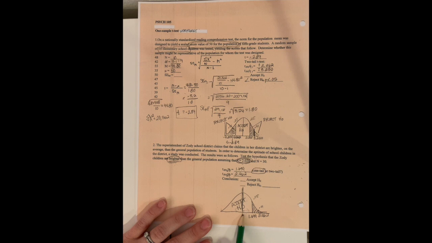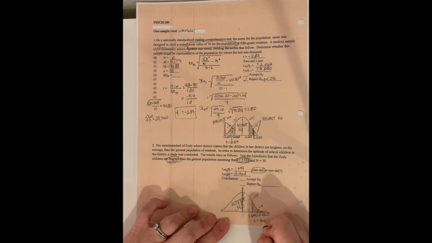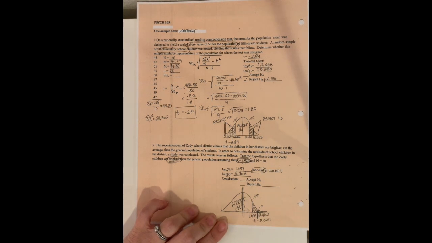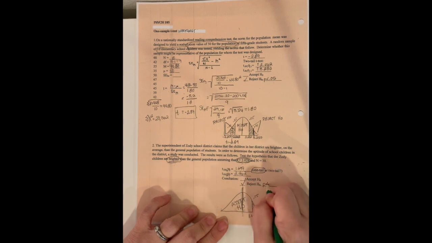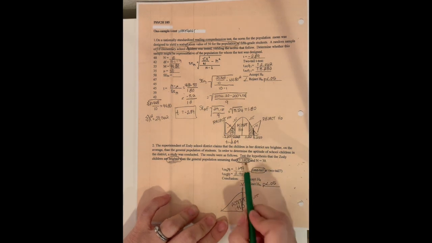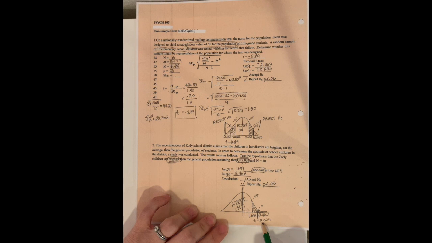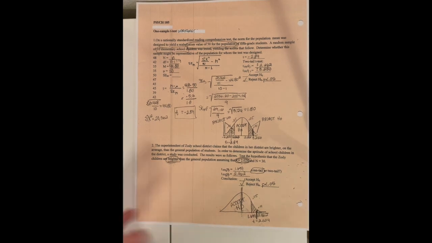So I would say, starting at 0, counting along, 2.024 would be about here, in my 0.05 region. So I am going to, again, reject H0, p less than 0.05, because my calculated t-value falls in that 0.05 chunk. If this value had been calculated and found to be negative, we would have to accept H0 because we predicted a positive. So if we predict a positive, we have to get a positive t-value. And that is a one sample t-test, one tail and two tail.